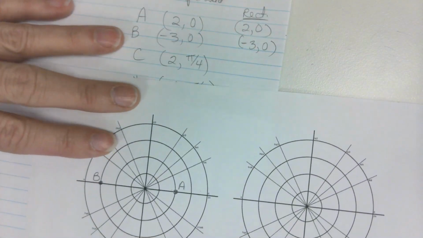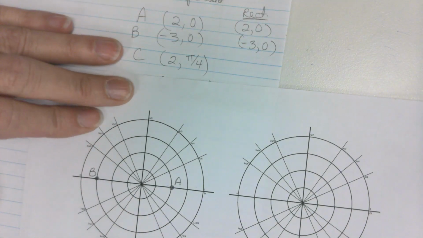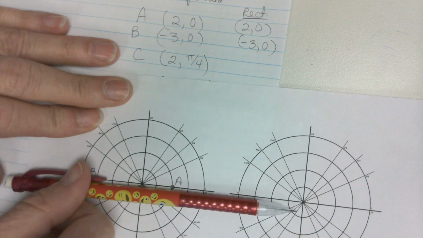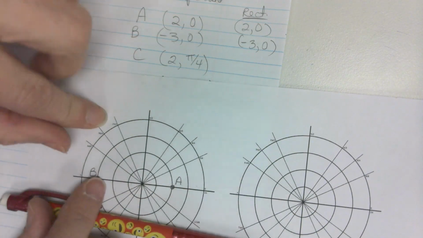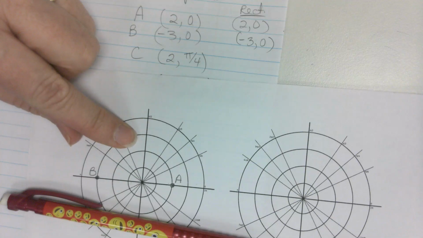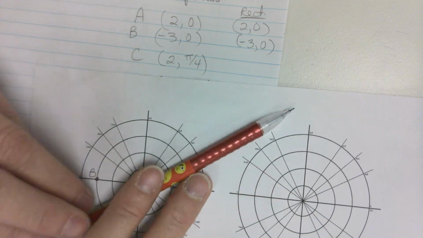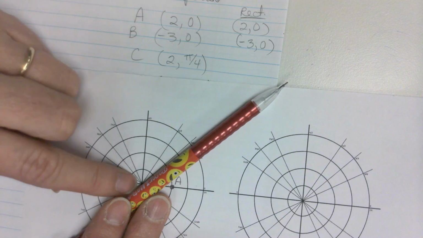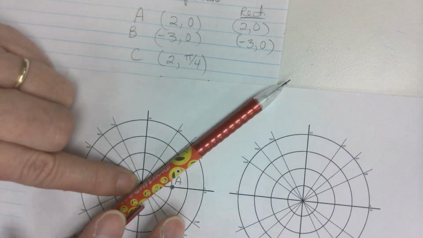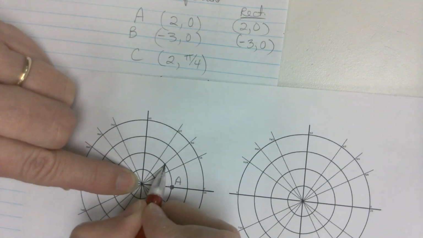But how would I graph (2, pi over 4)? Again, I know I had a student that always chose to do the r first. To me, it's better to think of the angle first. Pi over 4 is right there, correct? 45 degrees. A +2 means go out 2 units on that angle.